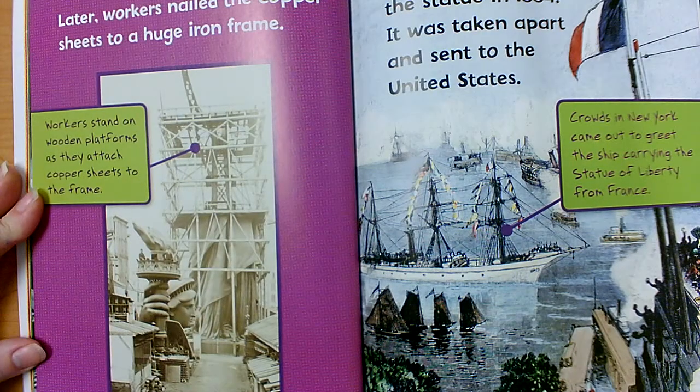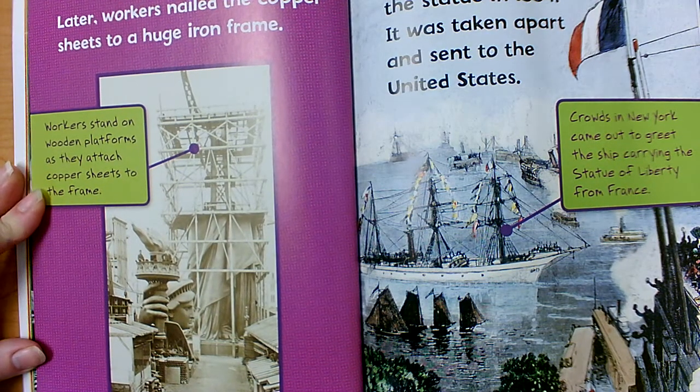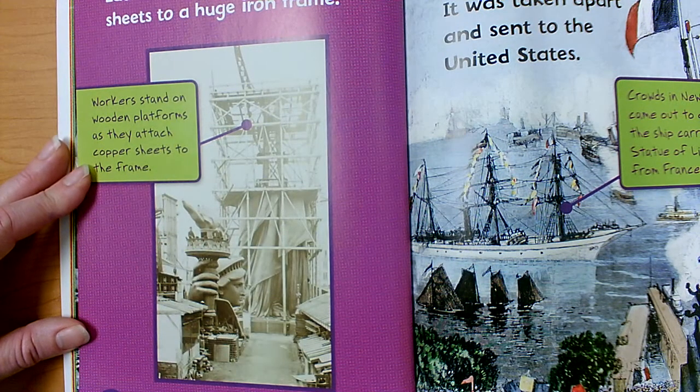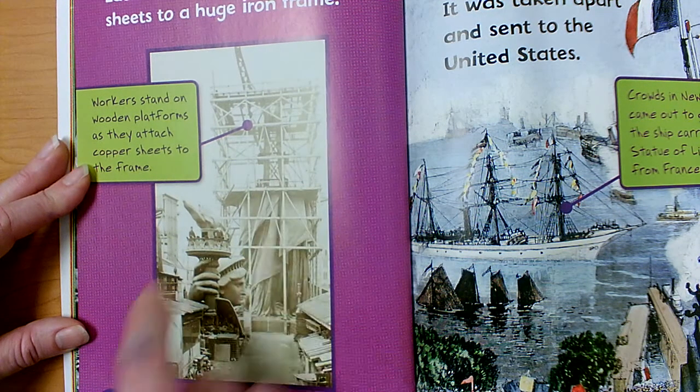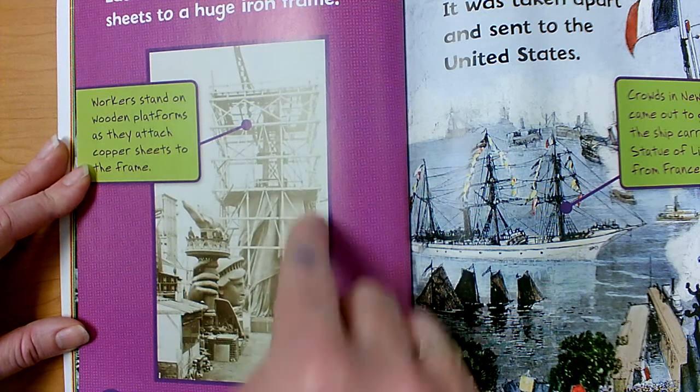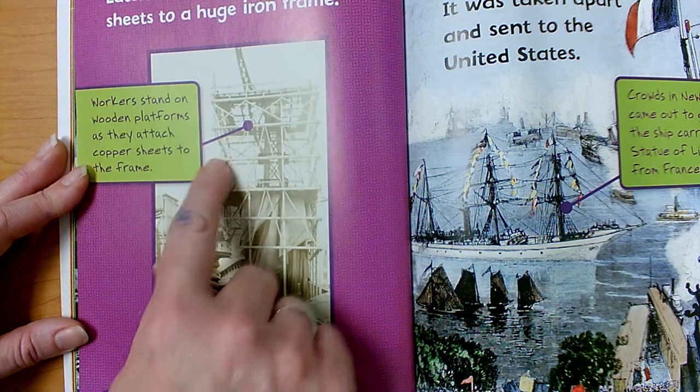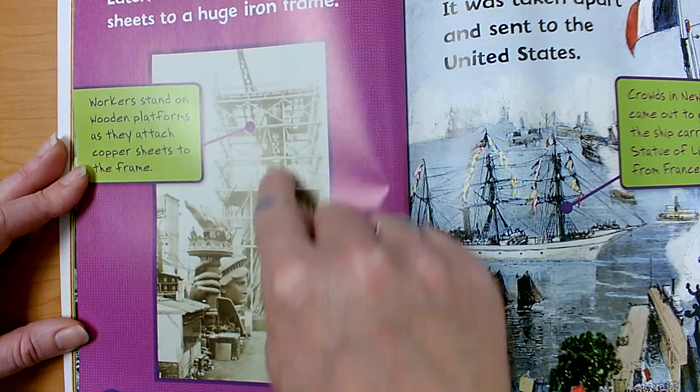Later, workers nailed the copper sheets to a huge iron frame. Here's the iron frame. And the workers had to stand on platforms as they attached the copper sheets into the frame that's underneath of this statue. So here's the platform, and this right here in the middle is the frame.